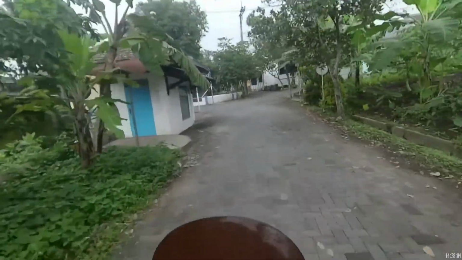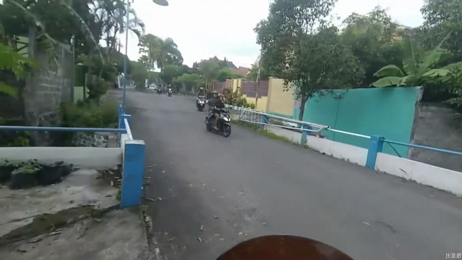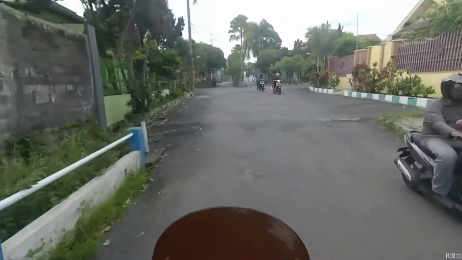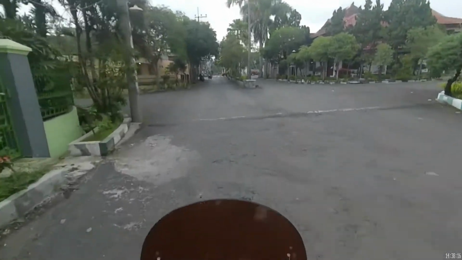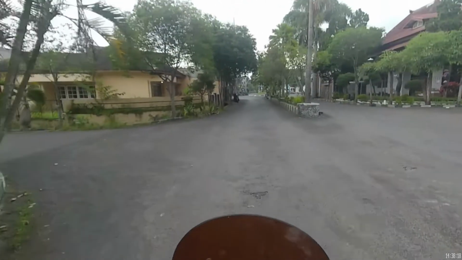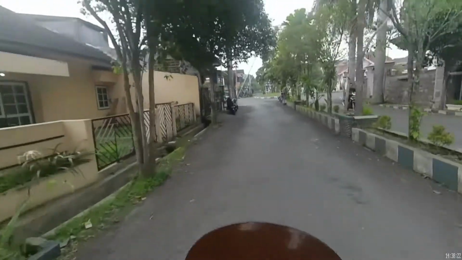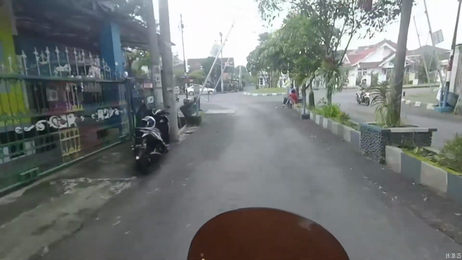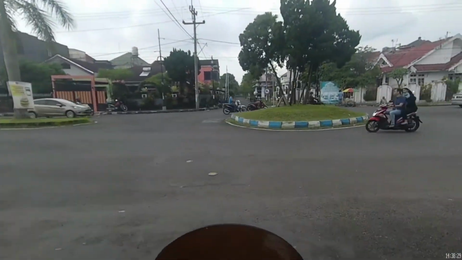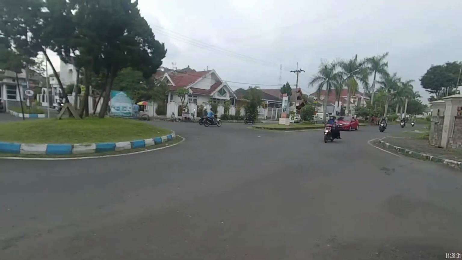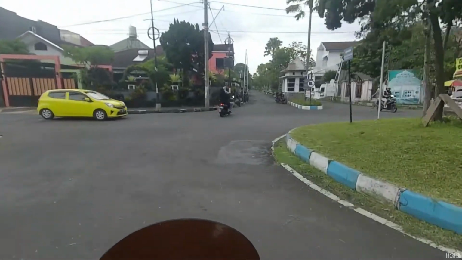And this is also maybe just 4 meters wide, and a lot of people are using it, including all motorcycles or the scooters. Remember that there will be a lot of bumps, and it is actually put there so that people will not ride their bikes fast enough and hit someone.